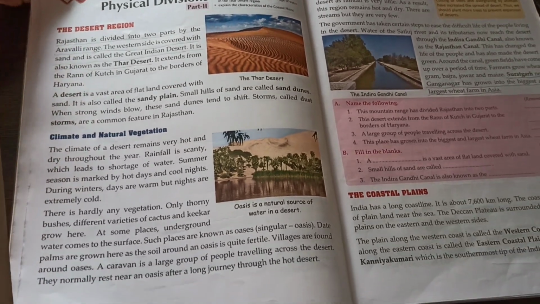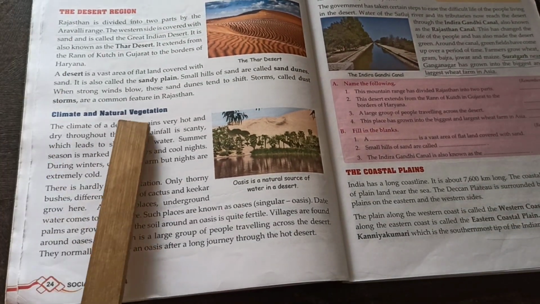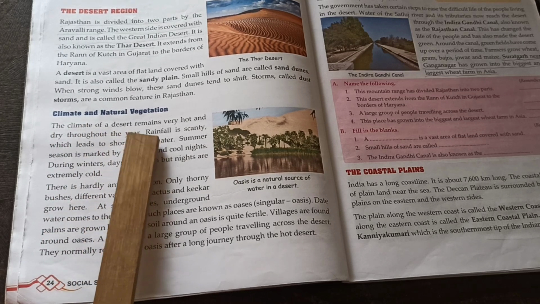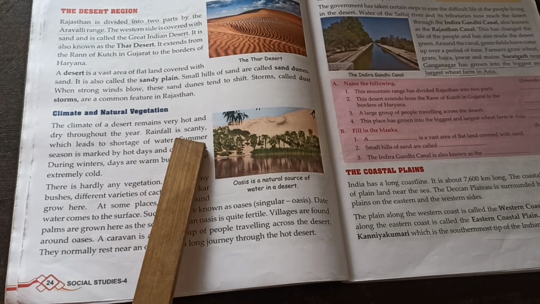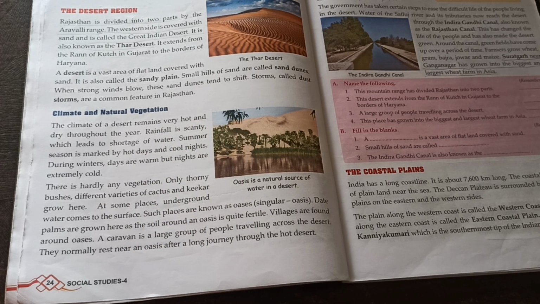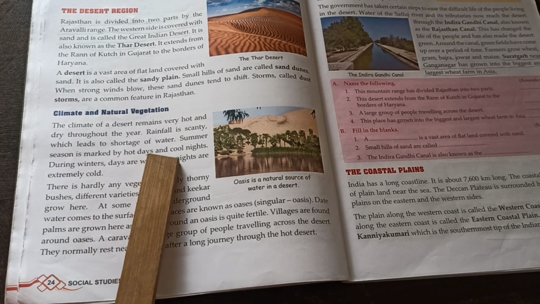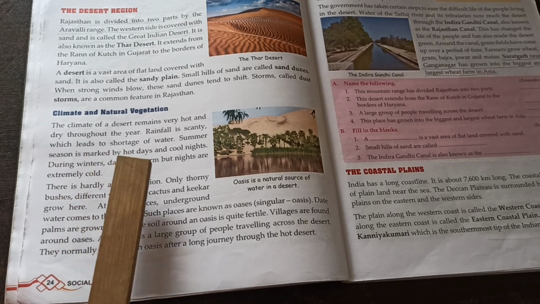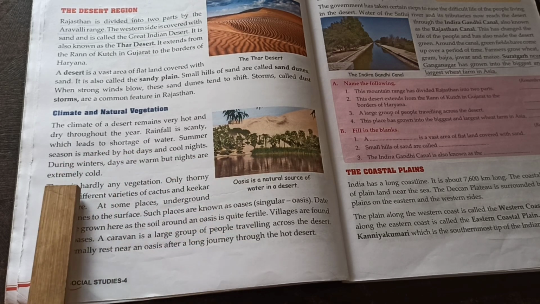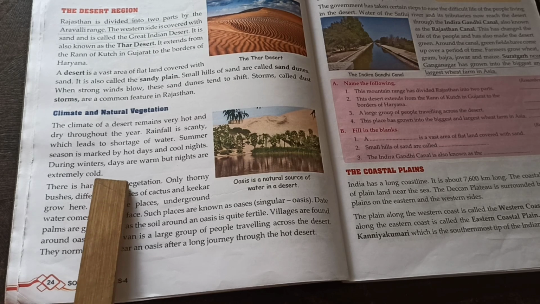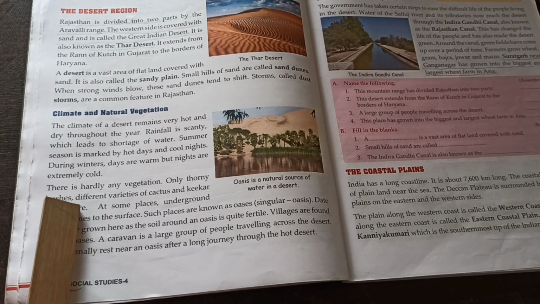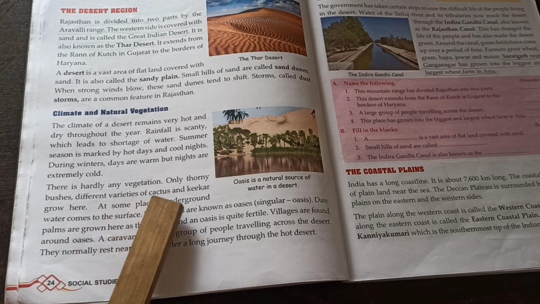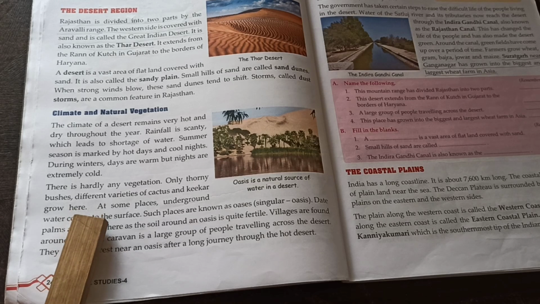Okay, see, next our topic is climate and natural vegetation. The climate of a desert remains very hot and dry throughout the year. Rainfall is scanty, which leads to shortage of water. Summer season is marked by hot days and cool nights. During winters, days are warm but nights are extremely cold. There is hardly any vegetation, only thorny bushes, different varieties of cactus and kikar grass grow here.